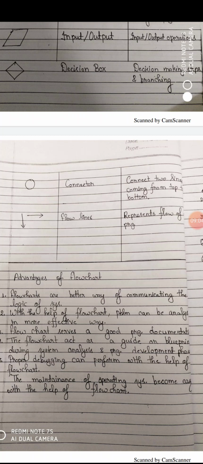while making the flow chart. A flow chart is also helpful in maintaining the problems of our operating system. The flow chart acts as a guide or blueprint. When we draw a flow chart of some particular solution, it can guide us very well. It will show the blueprint for the complete solution of a problem. So we can understand the solution of a problem in a better way with the help of a flow chart.